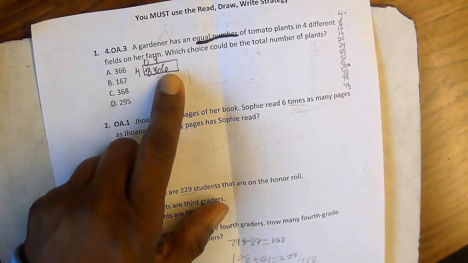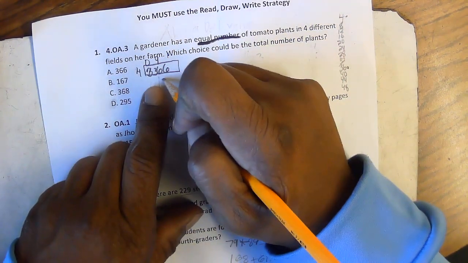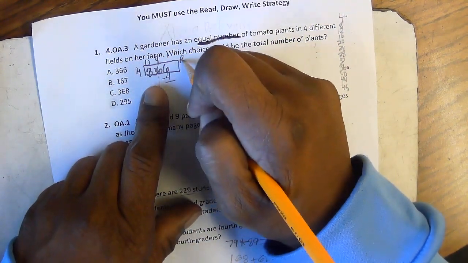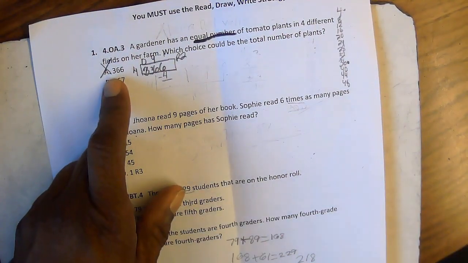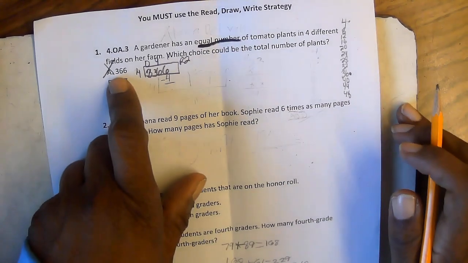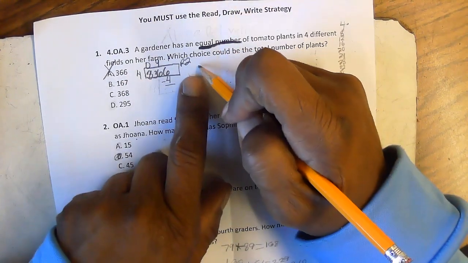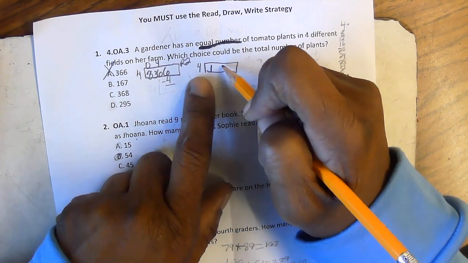I can stop right now because I know I'm going to have a remainder, because I know 1 is going to go here, and I'm going to have to subtract, and I'm going to have a remainder of 2. So I know it can't be A because I have a remainder. Remember, there are equal fields, congruent fields, so there should be none left over. So now I'm going to divide 4 into 167.